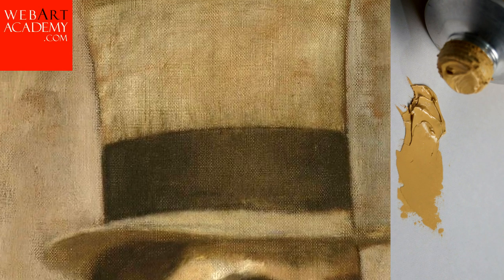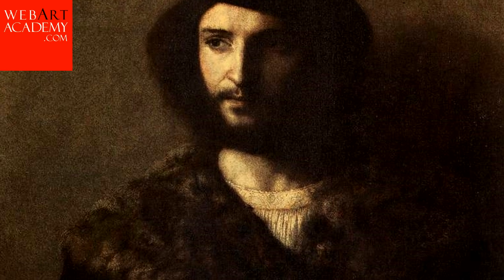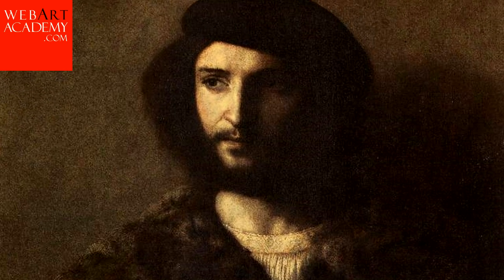Scumbling only works over a dry underlayer. Applying paint over a wet surface will result in physically intermixing colors on a canvas or board.